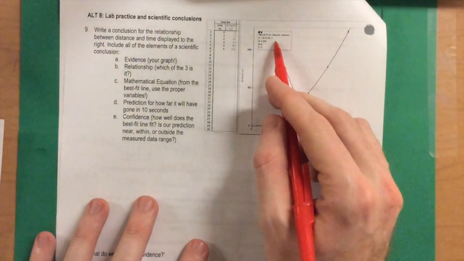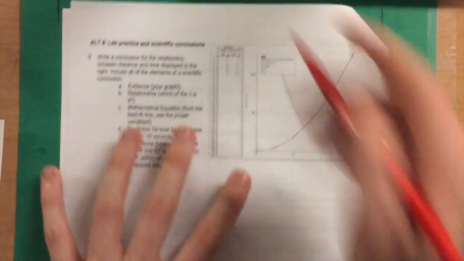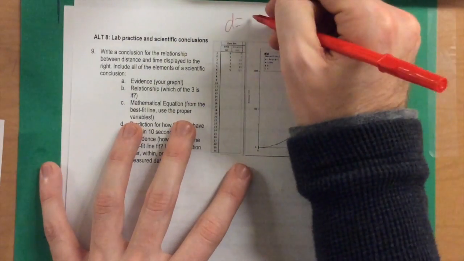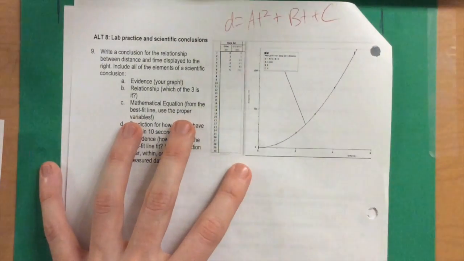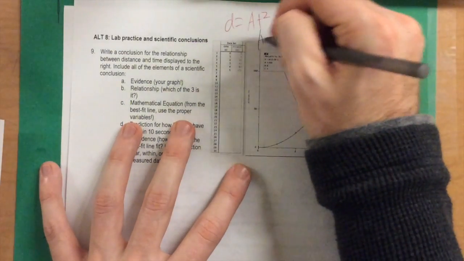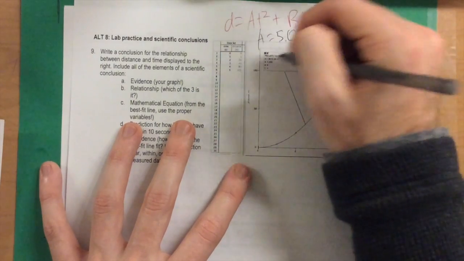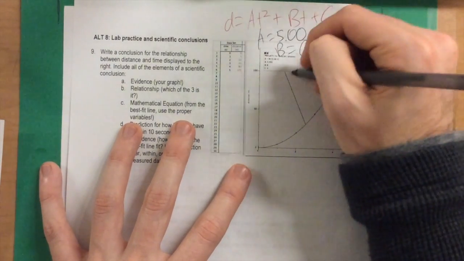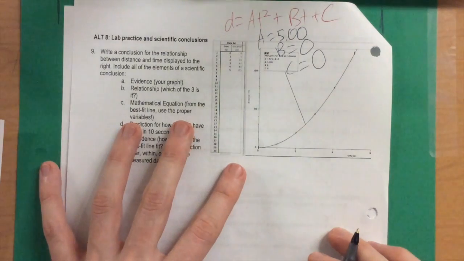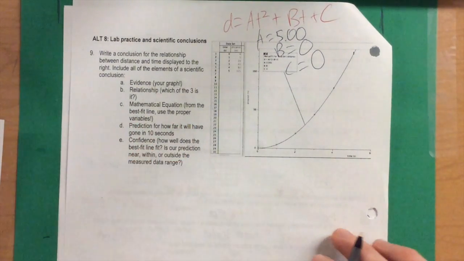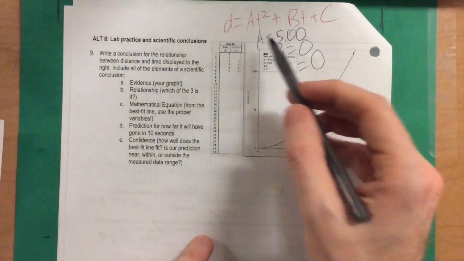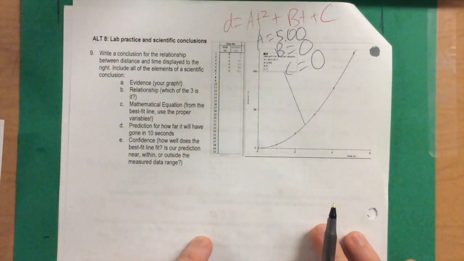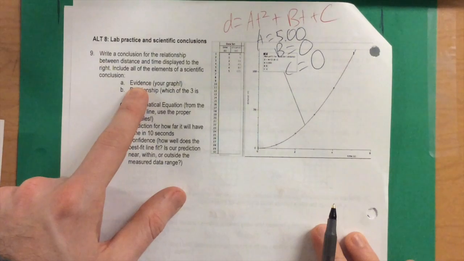So then we come here and we go into Logger Pro. I'm sorry this is so hard to read. What it says is D equals AT squared plus BT plus C. And then it says A equals 5.00, B equals 0, and C equals 0. So when we're getting the equation, we want to always plug these A, B, and C's in and get the most specific possible equation.